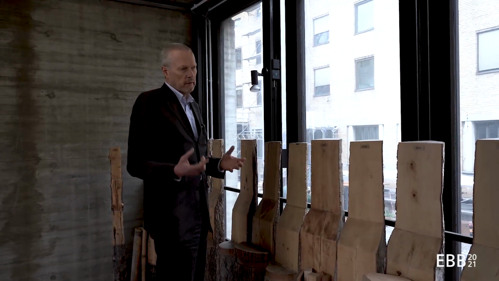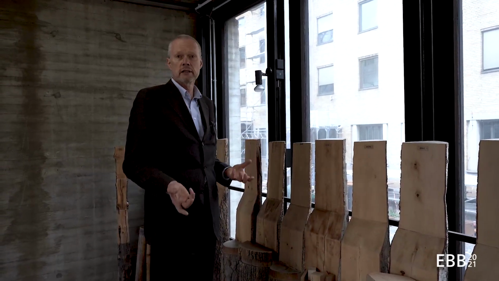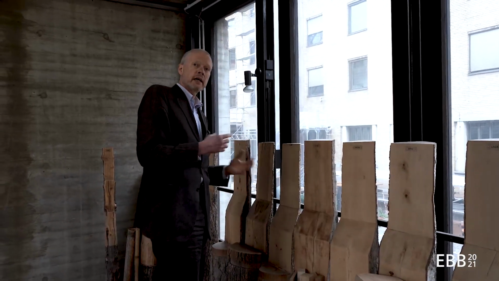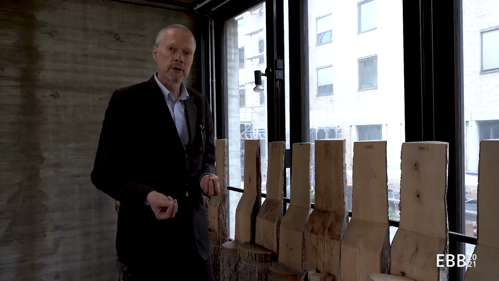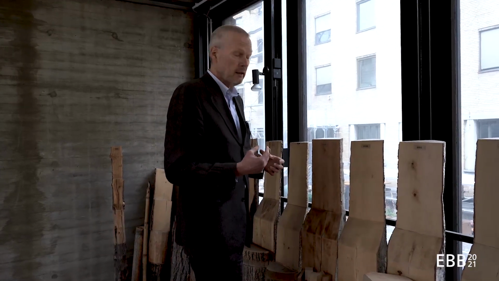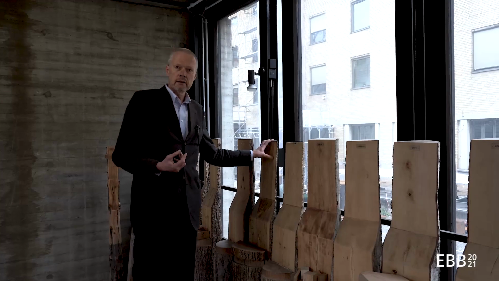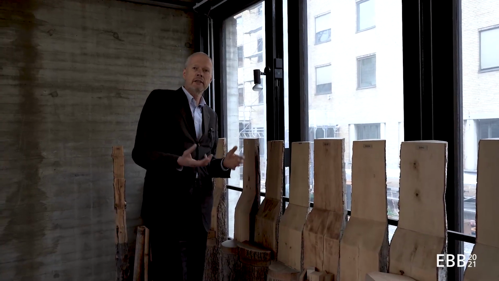Oak will be lasting much longer if you use it unprotected on the outside than the birch would be. So here again, I have to evaluate where I want to use a material. And if the extra money that I might invest in oak wood is well invested or not.